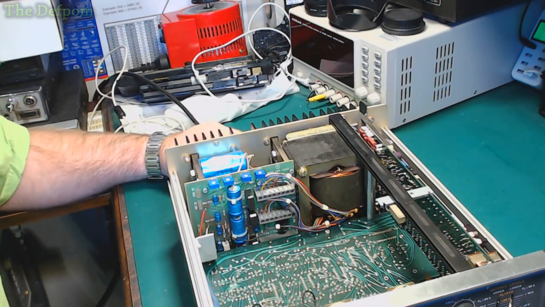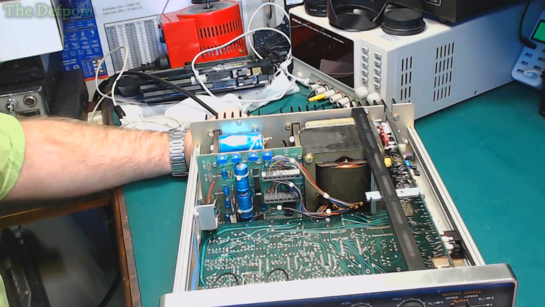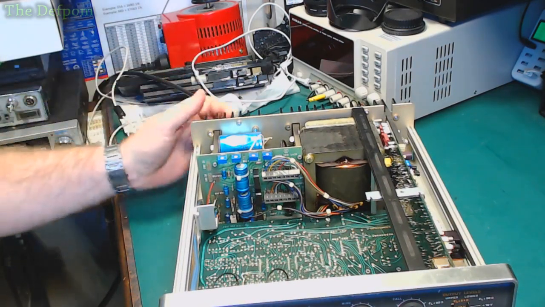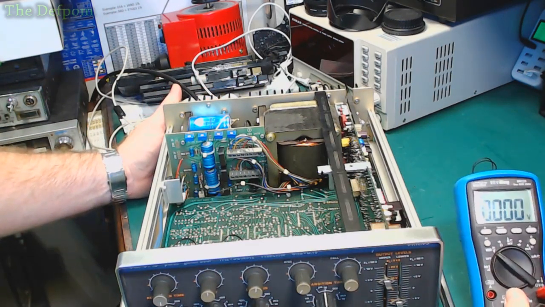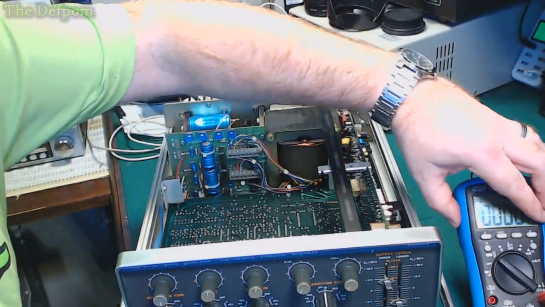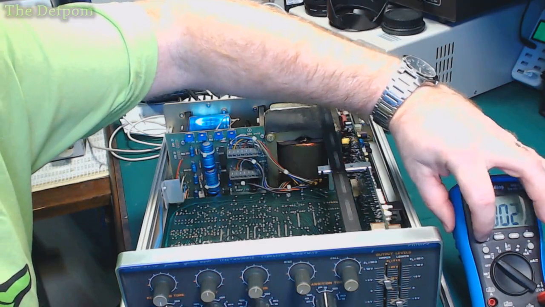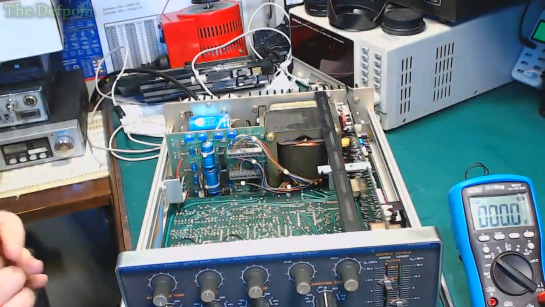Okay, so we think the power supplies are probably alright. Although I should check ripple, shouldn't I? See how that looks. Do that too.